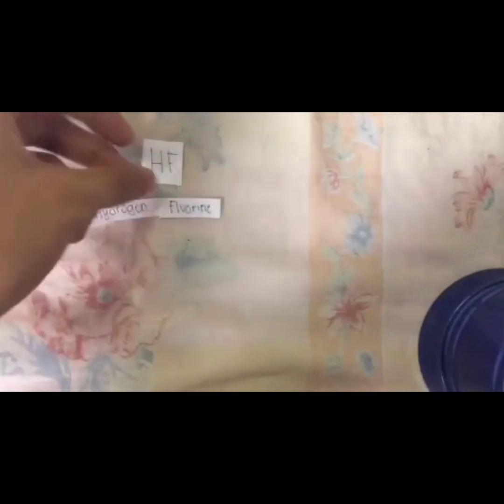How to find the name of the formula HF? First, we need to identify the elements of each symbol. H is hydrogen, and F is fluorine. We need to take the prefix of hydrogen, which is hydro.